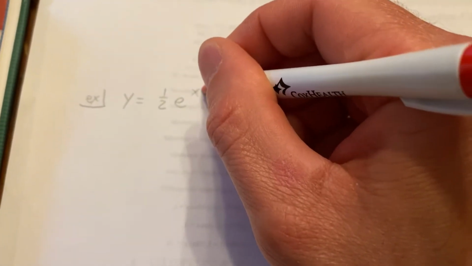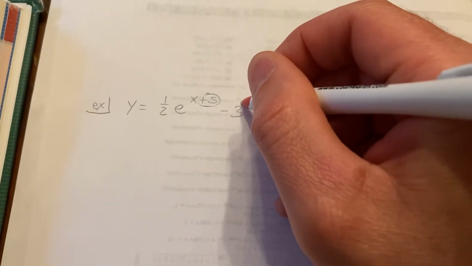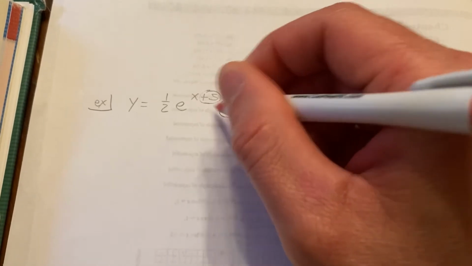All right, so Riley, take a look at this equation here. This equation has a shift left and right because of that addition right there. That +5 actually shifts the parent graph left 5. And this -3 at the outside, at the end of everything, that moves the parent graph down 3.